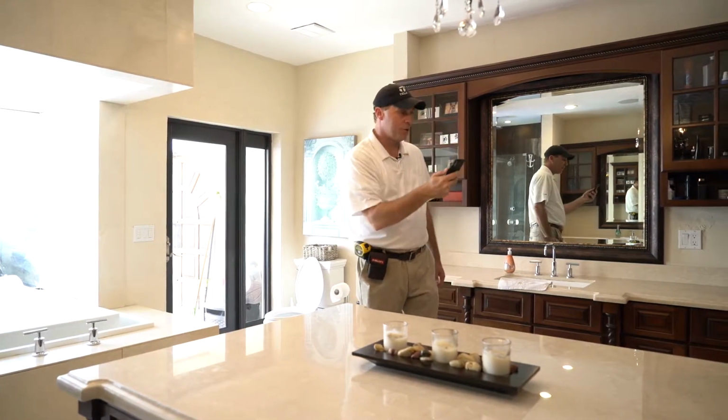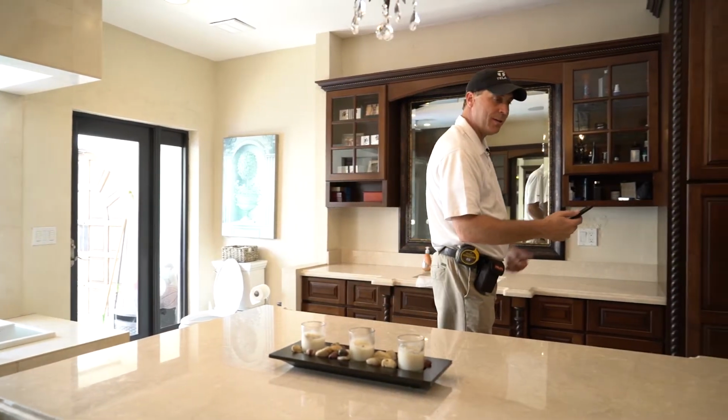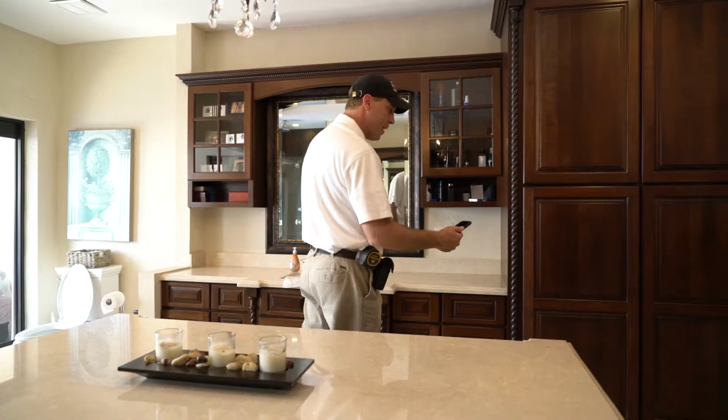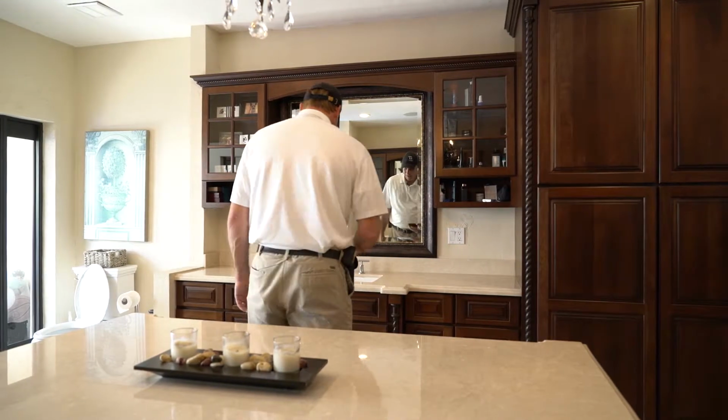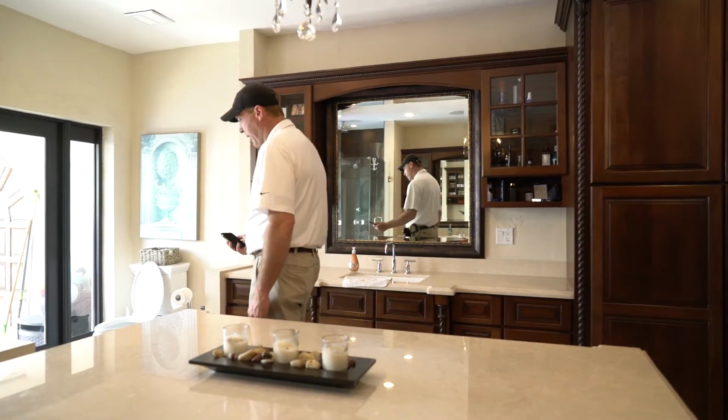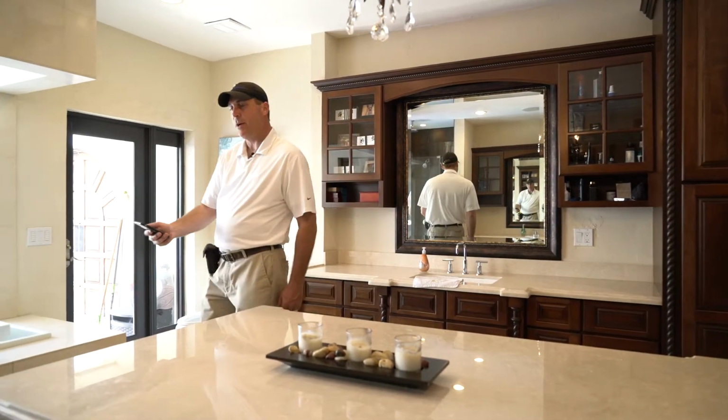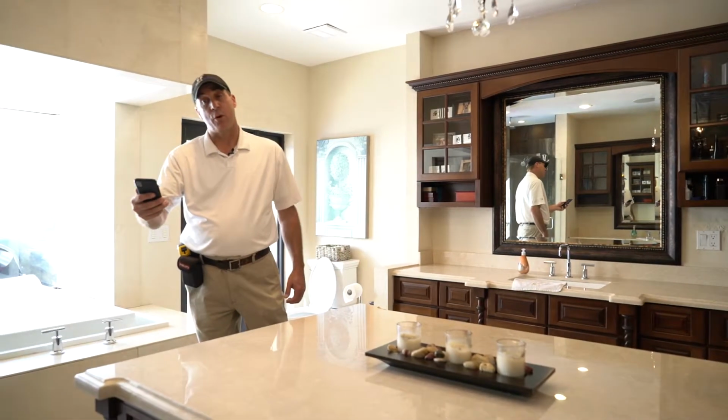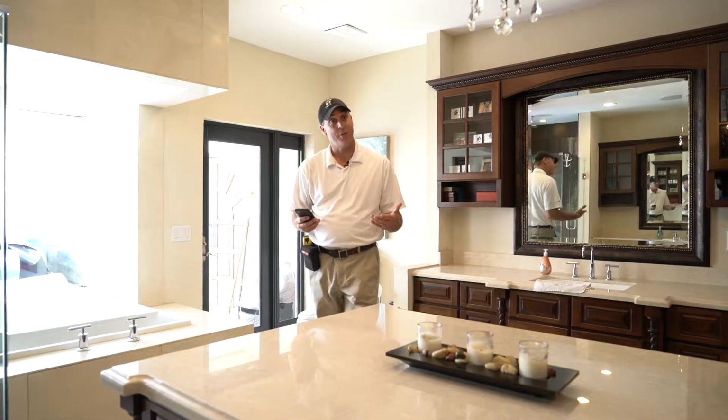So now we want to double check the floor. Again, here we're going to identify the type of floor. So here I'm on a travertine floor. I've got no damages to the floor in this area at all. No damages here. Everything looks good from the floor. So I'll make a note in this room that it has no damages.